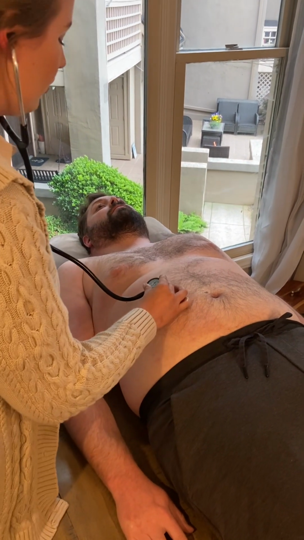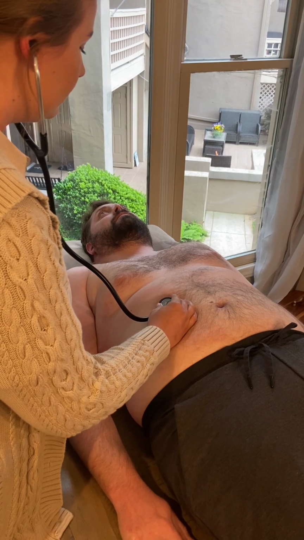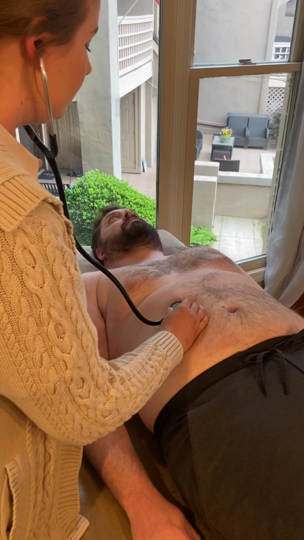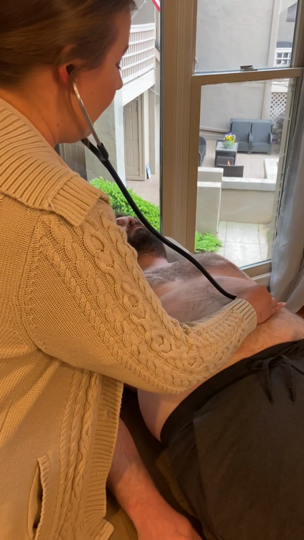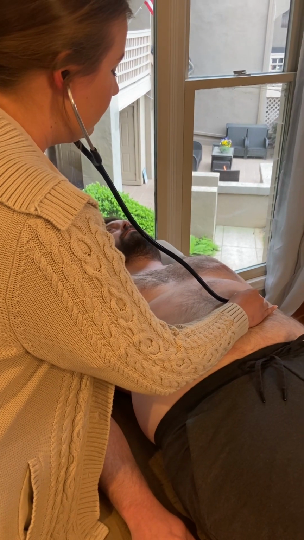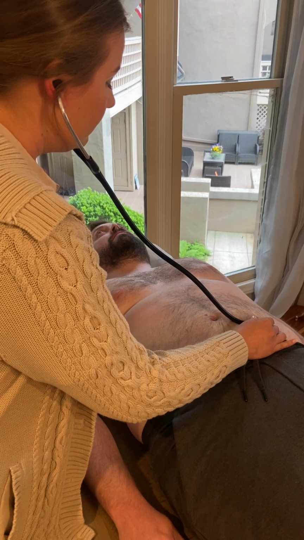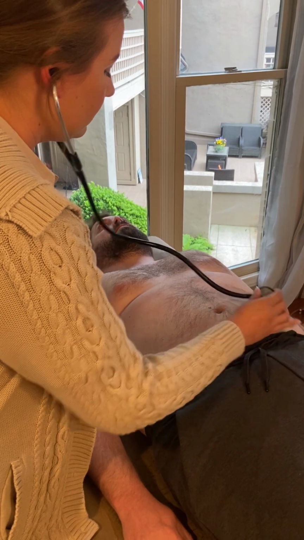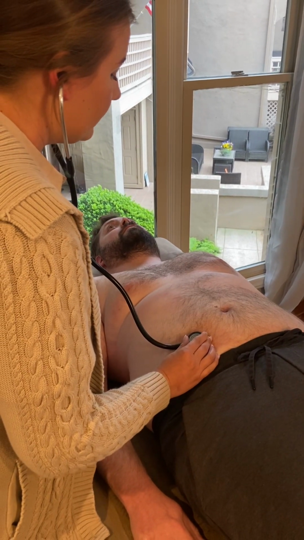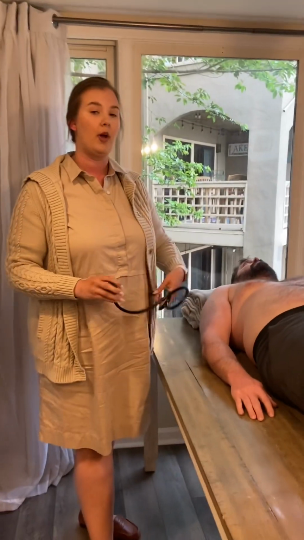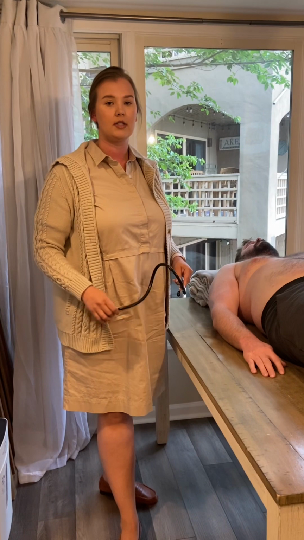Starting with the right upper quadrant, the left upper quadrant, the left lower quadrant, and the right lower quadrant. Bowel sounds are present and normal in all 4 quadrants.